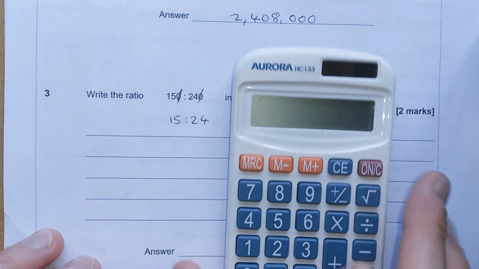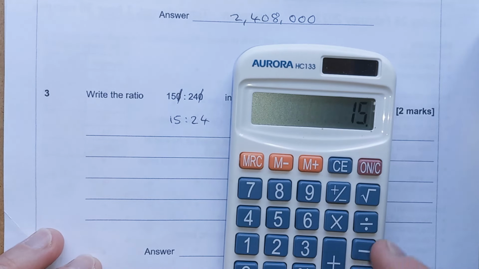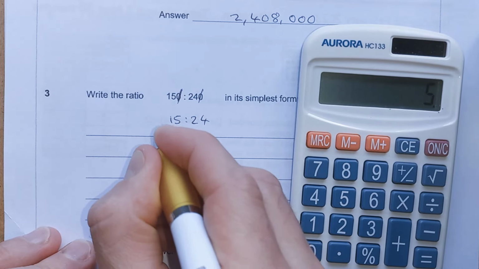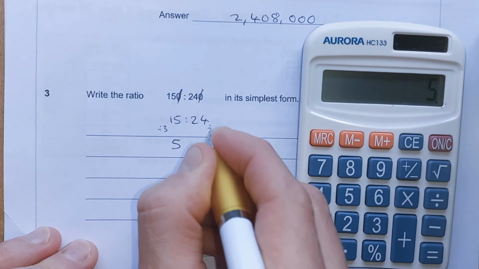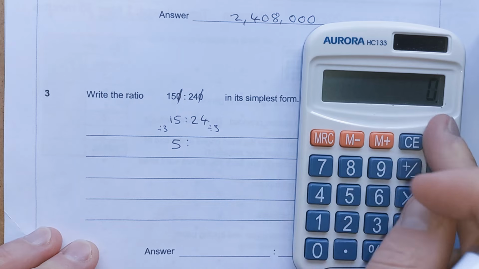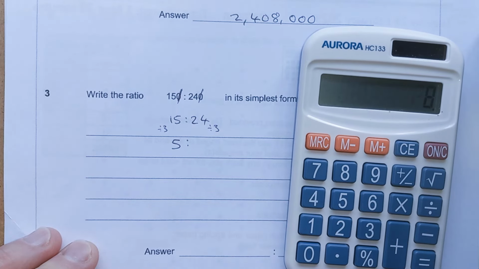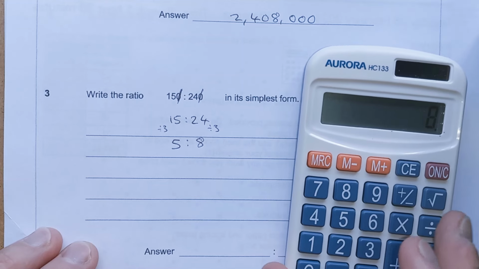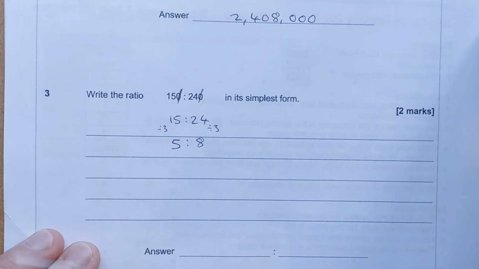So what I can do is I can check with my calculator. So 15 divided by 3, yeah, that's 5. And what about 24 divided by 3? That's 8. And I'm not going to be able to go any smaller than that. So 5 to 8.